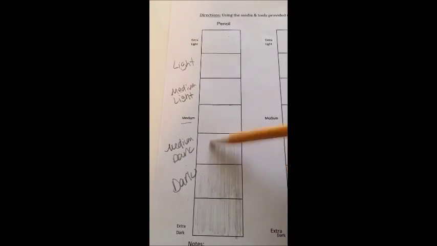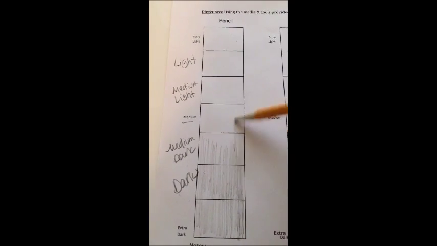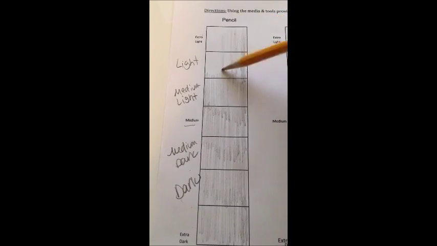You notice that we have the lines. Those are there to help us when trying to create a gradation, which is a gradual change. So we're going from light to dark.